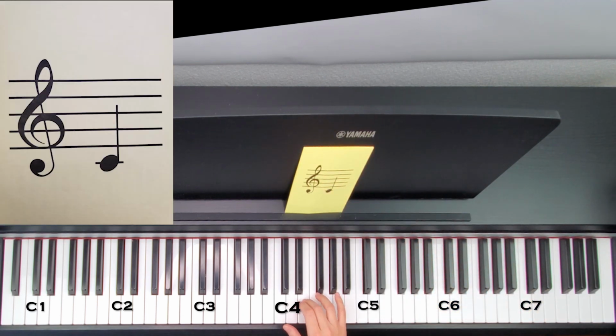First line of the treble clef is E. This note is located at the first ledger line below the staff. I should probably skip down. Okay, this is C, the middle C.